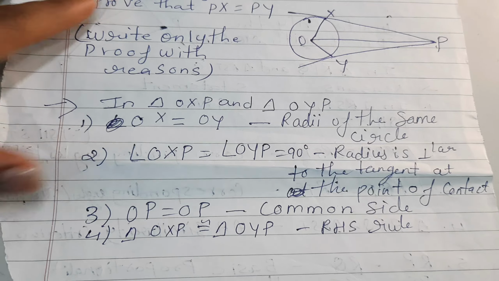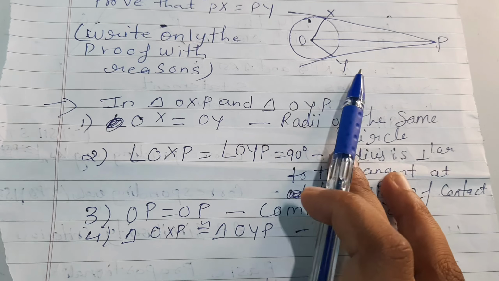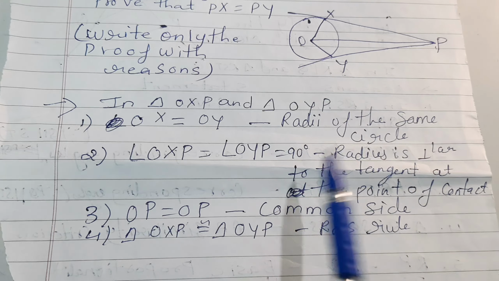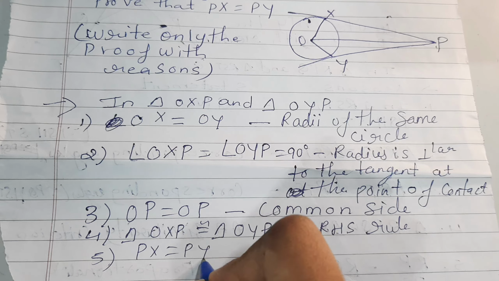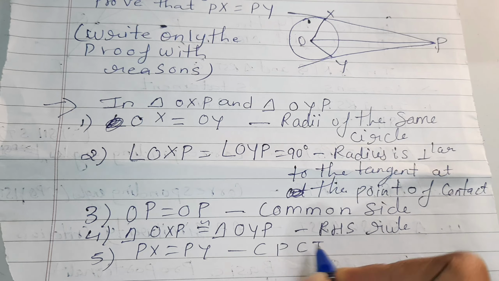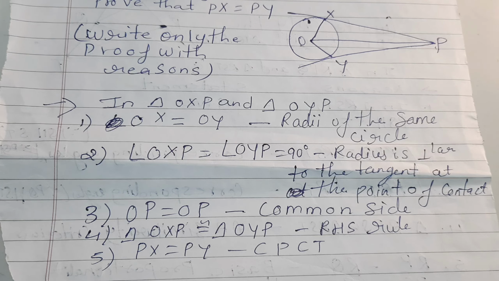So we were supposed to prove that PX is equal to PY, right? PX is equal to PY. So we can directly write down PX is equal to PY because corresponding parts of congruent triangles, CPCT. So with the help of the CPCT we have proved it, right? Okay. So I hope you will have understood how to do this one.